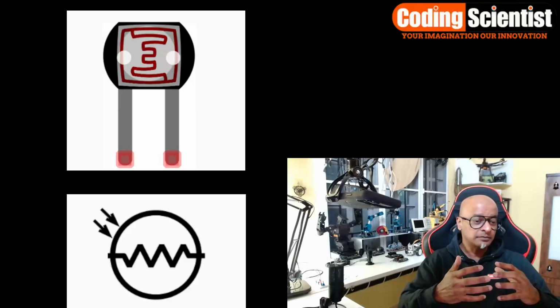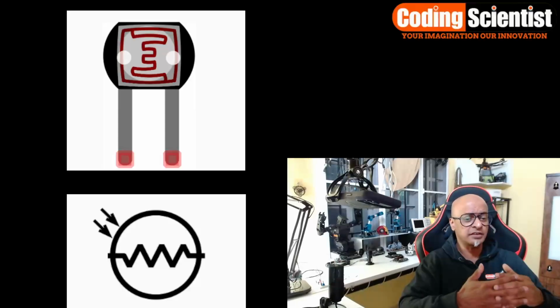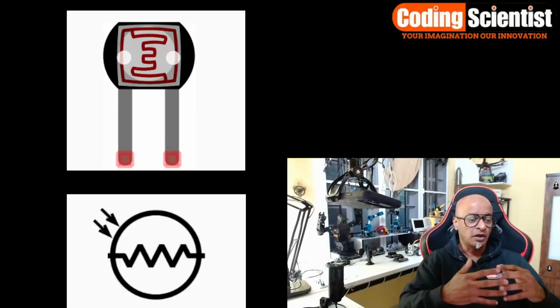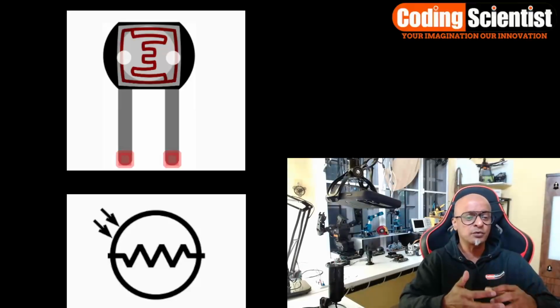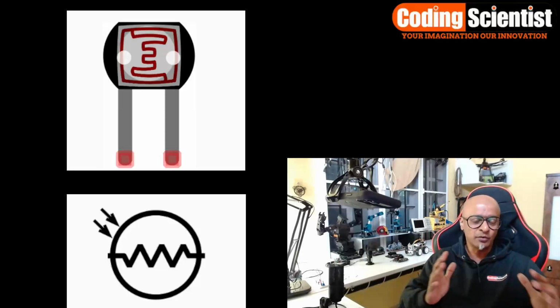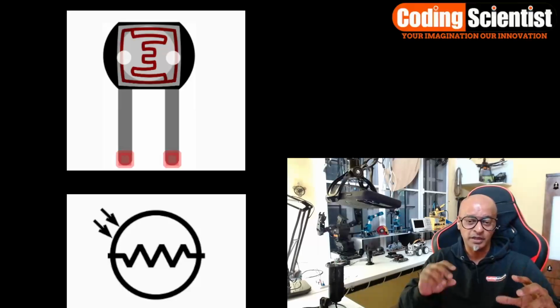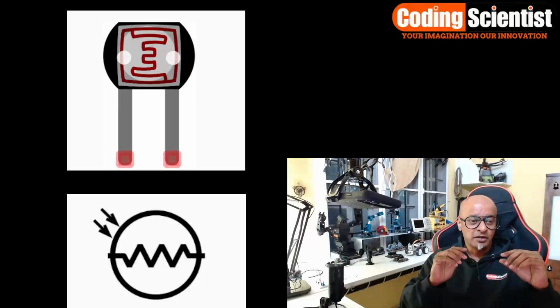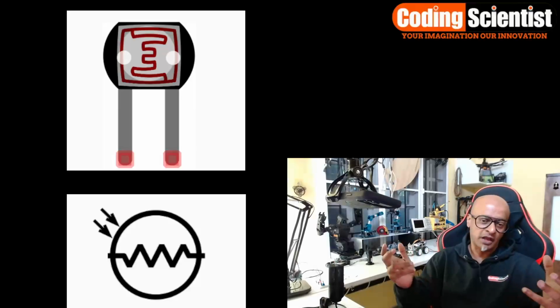In the dark, this photoresistor can have a resistance as high as several megaohms. At the same time, in bright light, it can have a resistance as low as a few hundred ohms. So you can see the variance. It typically works like a variable resistor where you adjust the knob, but this LDR sensor works without a knob, as simple as that.